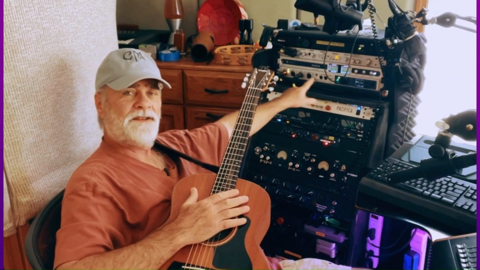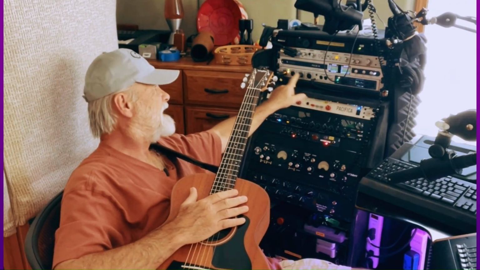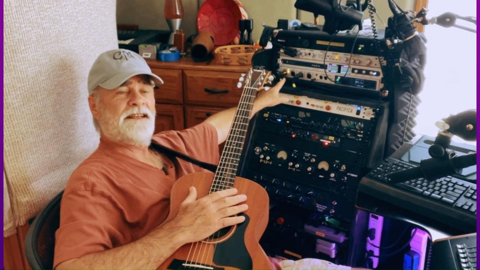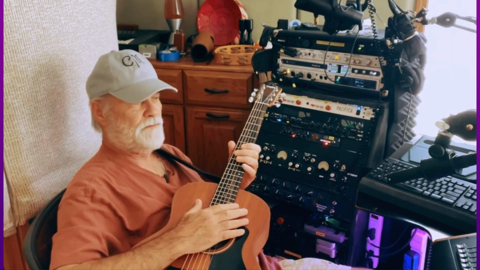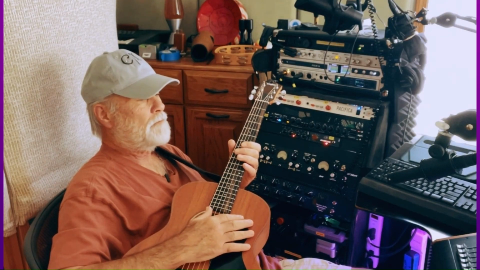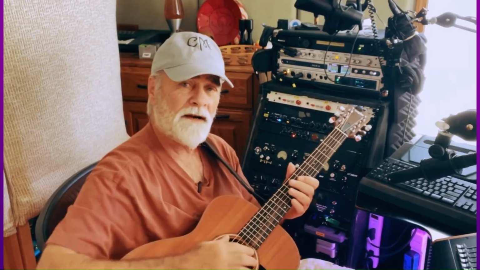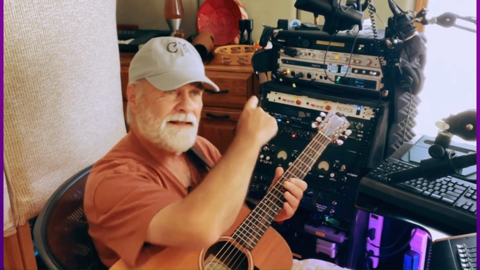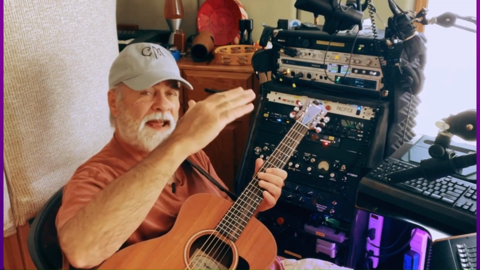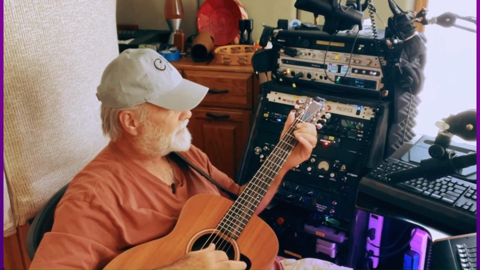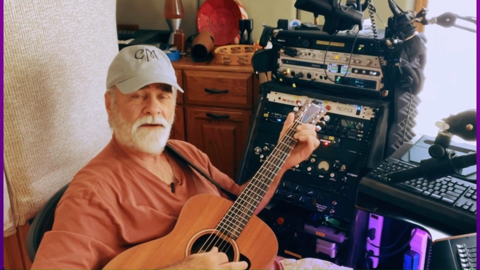This is my interface here, and I'm using a built-in preamp in that interface. So that's what I'm going to do. And what I've done is I've gone into the software to adjust the gain in the interface to make sure that I have a good solid level. And I just plucked around a little bit.